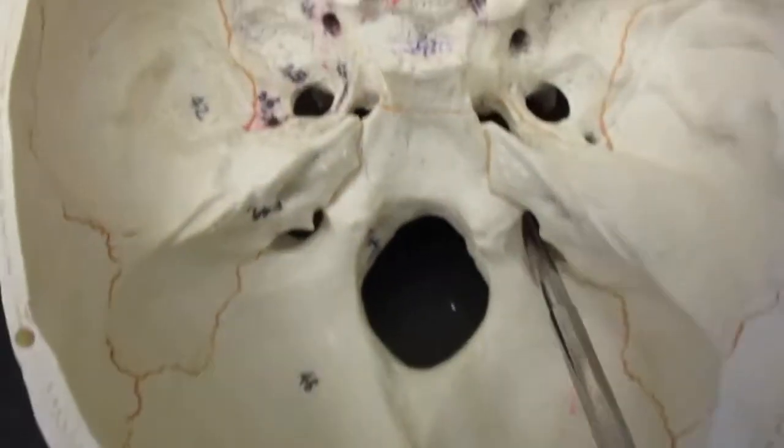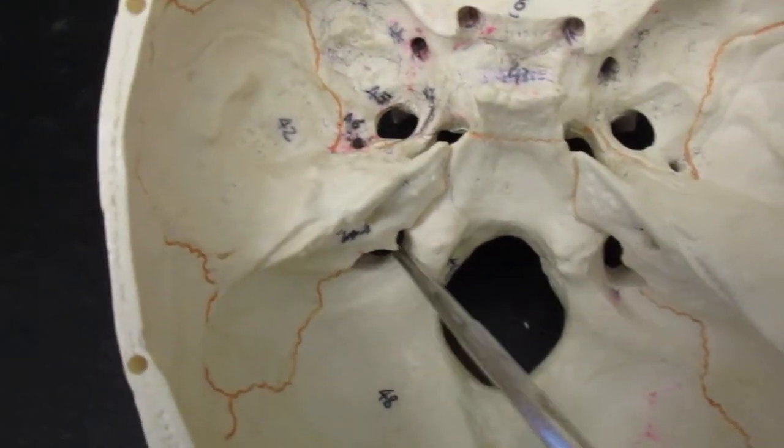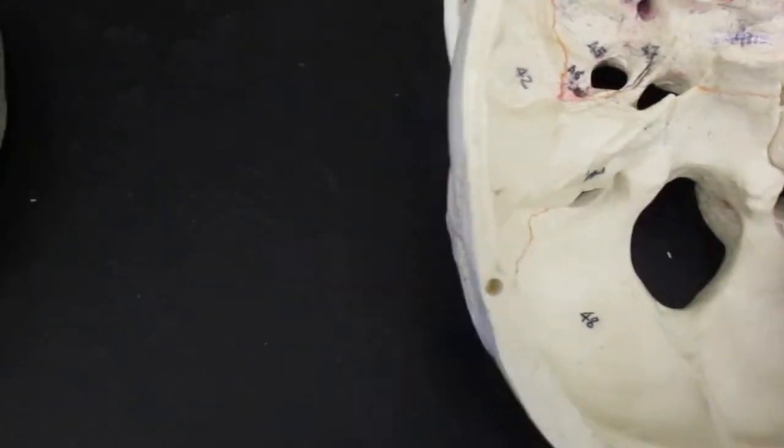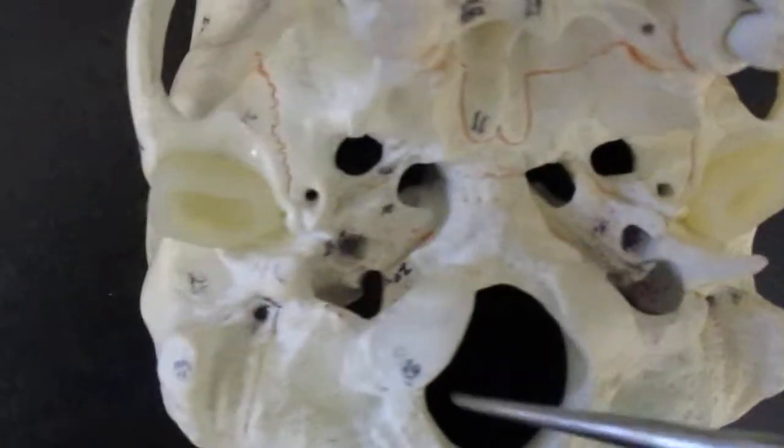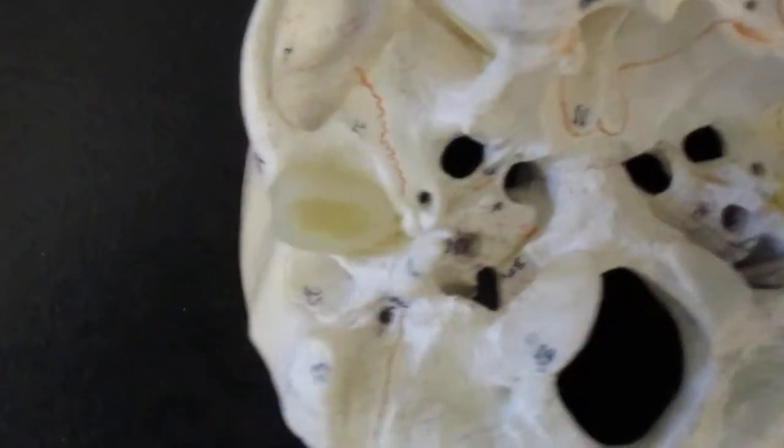And this right here is the jugular foramen and jugular foramen. I've already showed you that one. So jugular foramen here and jugular foramen.